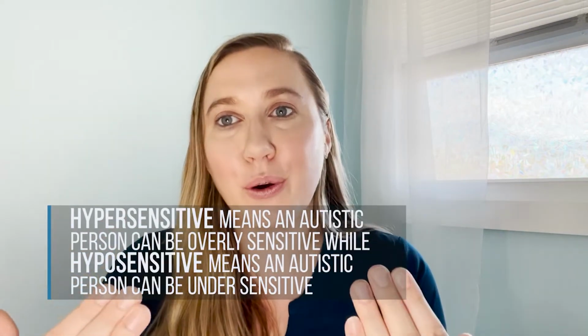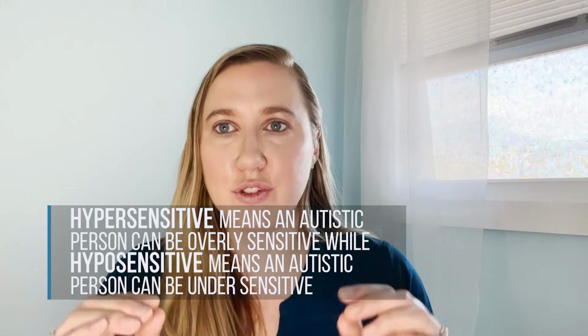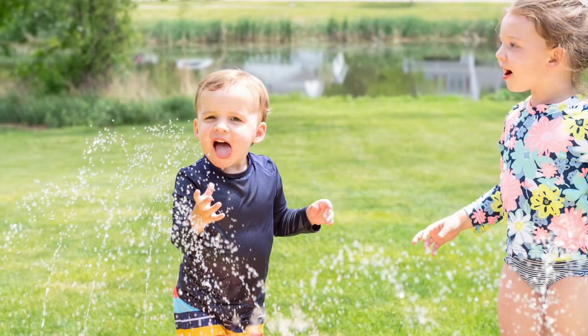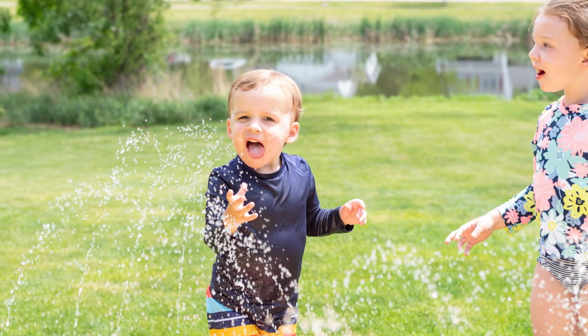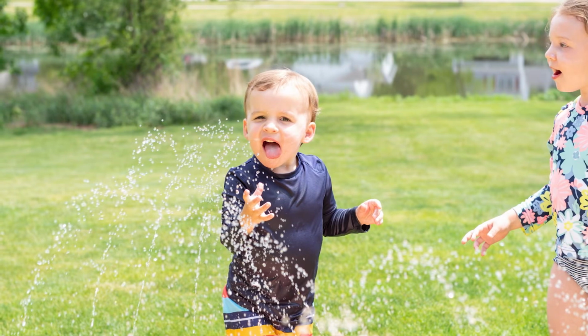This also refers to being overly sensitive or undersensitive, so hyper or hyposensitive to various types of sensory input. And this could be across any of the 5 senses. So it could be auditory, it could be olfactory, so being really sensitive to smells. It could be visual. It could be tactile, so the feeling of clothing on the body or water on the skin. You may be under-responsive to the way that feels. You process that sensory input differently when you are on the autism spectrum.